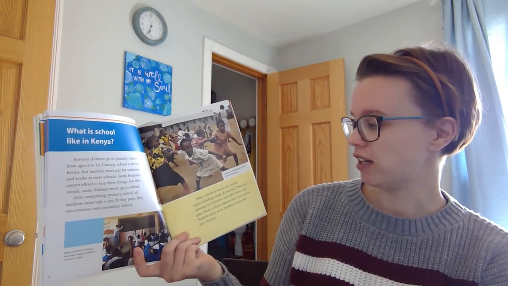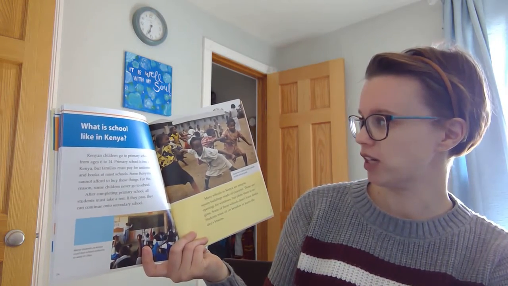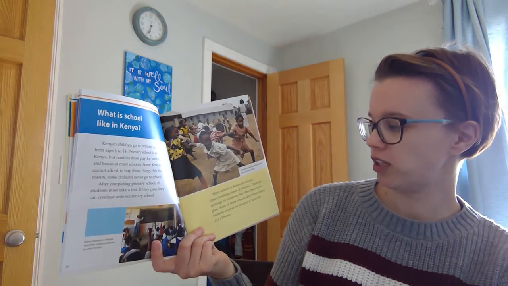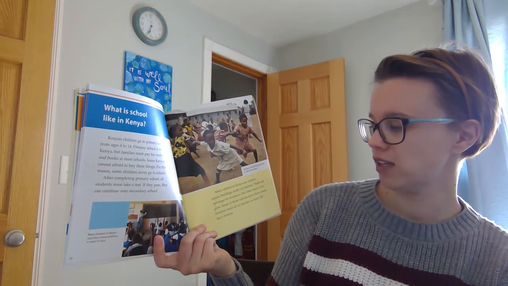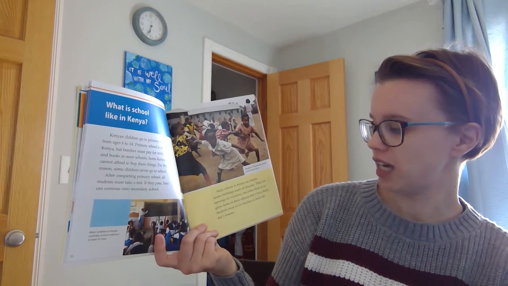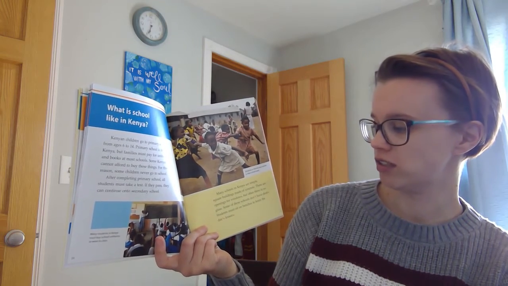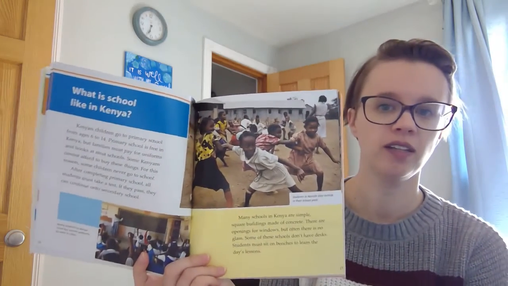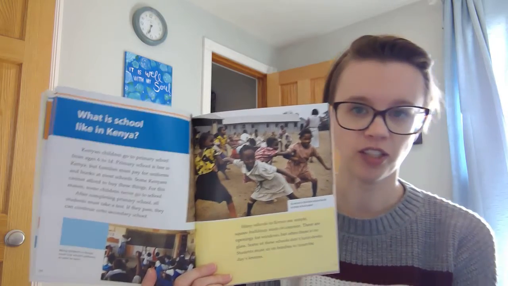Many schools in Kenya are simple, square buildings made of concrete. There are openings for windows, but often there is no glass. Some of these schools don't have desks. Students must sit on benches to learn the day's lesson. So it'll be a little bit different from what you are used to.